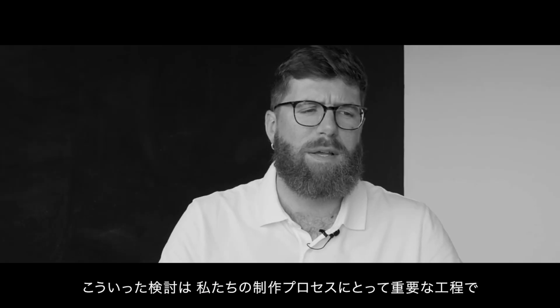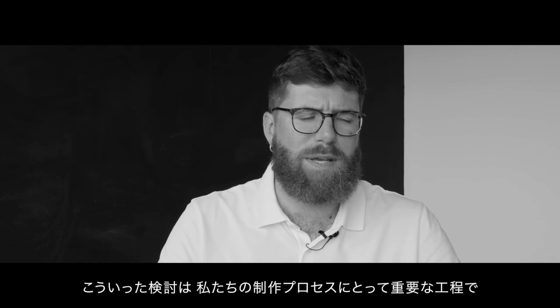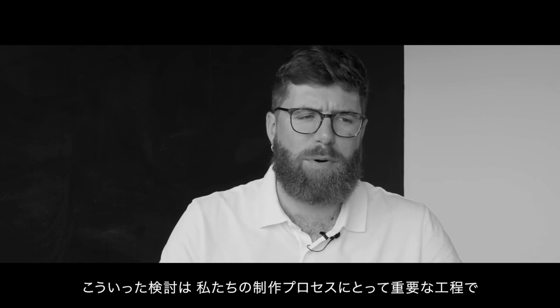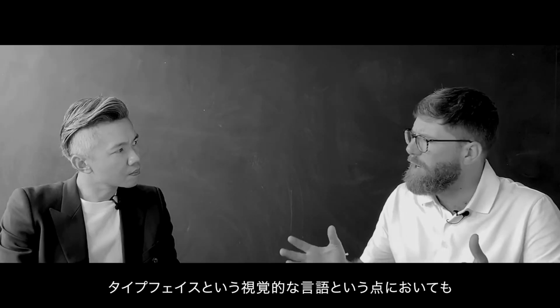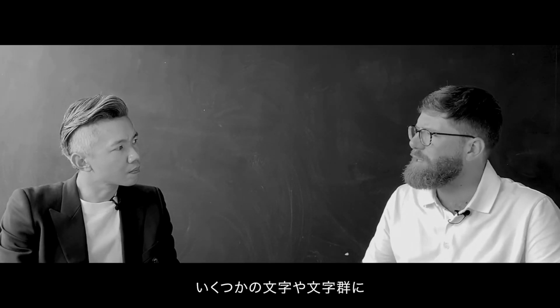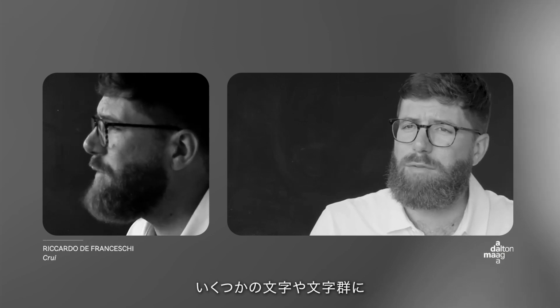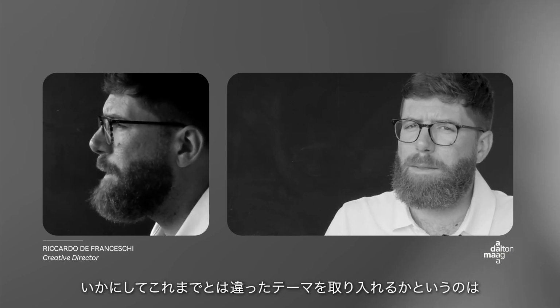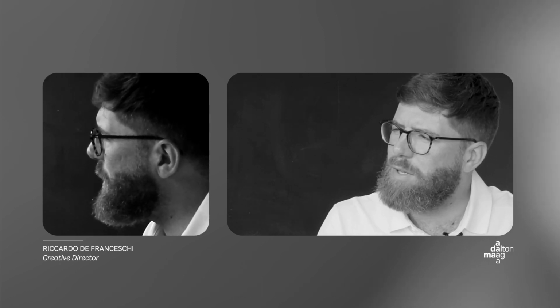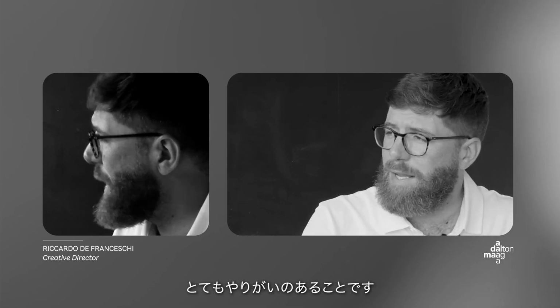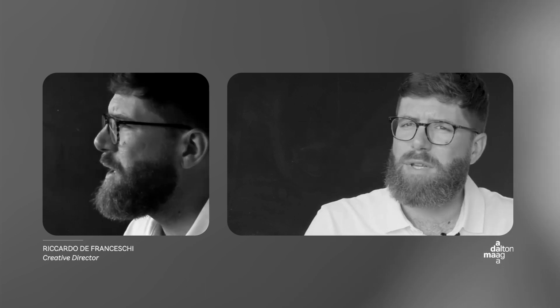So this is a big part of what we do, and it's a very fascinating part of the process, how within a certain visual language of a typeface, you still actually have room to vary and introduce slightly different themes and vary the construction of certain characters and groups of characters.